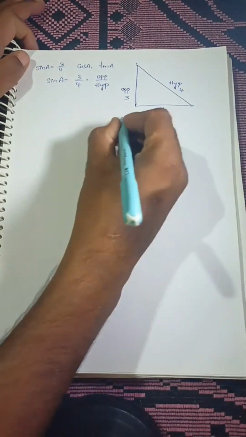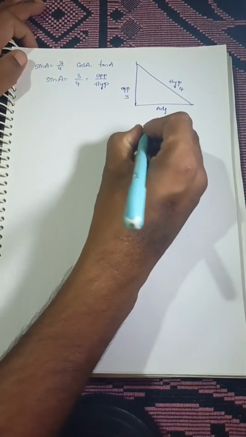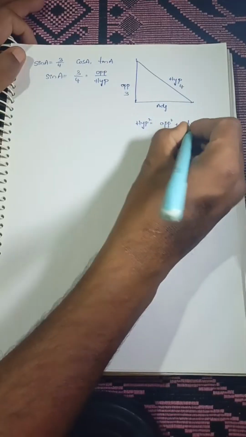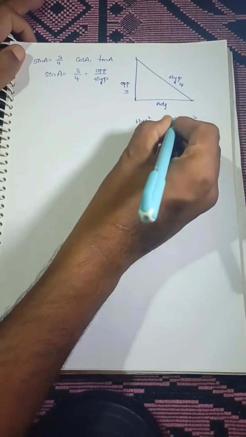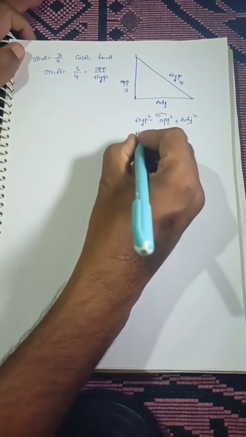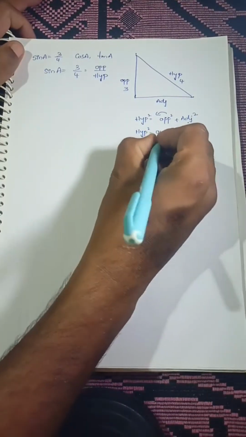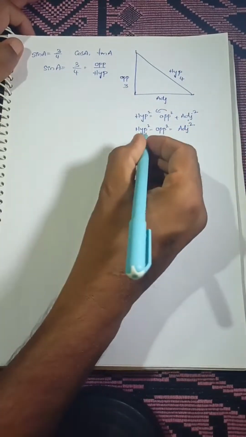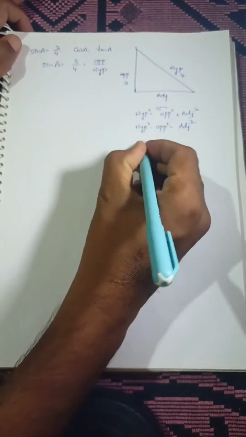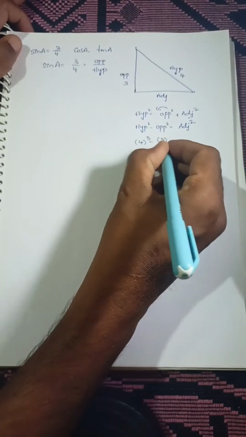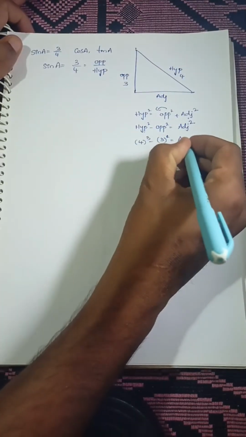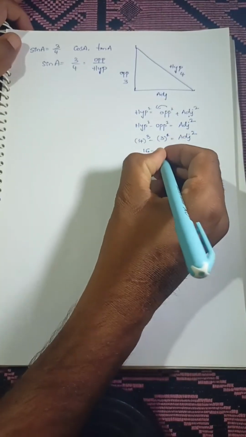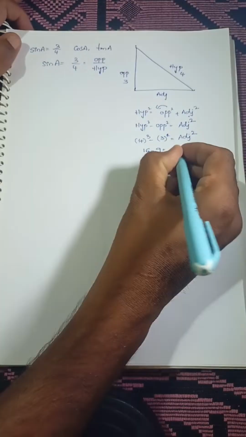Yes, so we know that hypotenuse square equals opposite square plus adjacent square. Now we have to find out adjacent, that's why we are sending opposite to the left hand side. Hypotenuse square minus opposite square equals adjacent square. We know hypotenuse square, what is it? 4 whole square minus 3 whole square is equal to adjacent square. 4 square value is 16, 3 square value is 9.